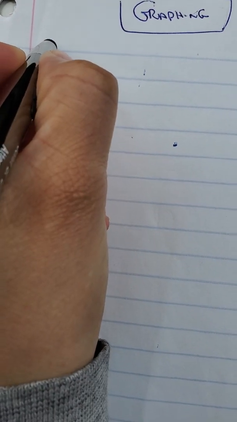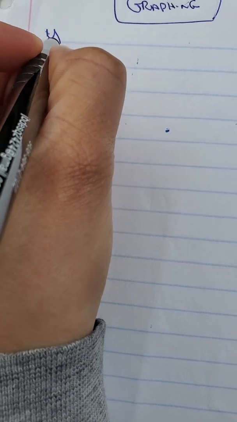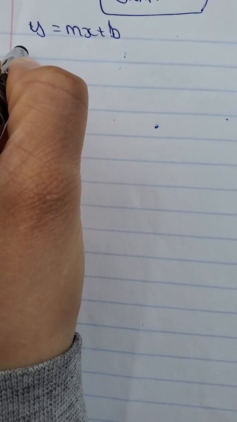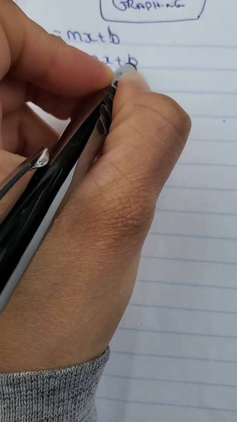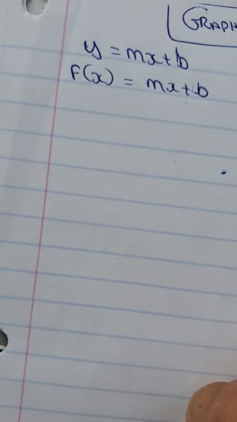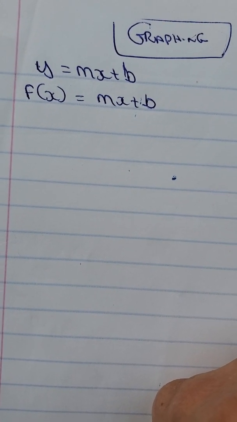So first, it's important to establish that when we're talking about a function or graphing a line, it's usually in the form y equal to mx plus b. And it can also be written, y can also be noted as f of x equals mx plus b. All right, so at this stage of the game, hopefully this is not your introduction to graphing, that you've seen it before, so you'll understand some of the concepts that I'm about to talk about. Like I said, I'm just trying to show you the different ways of graphing in one concise video.